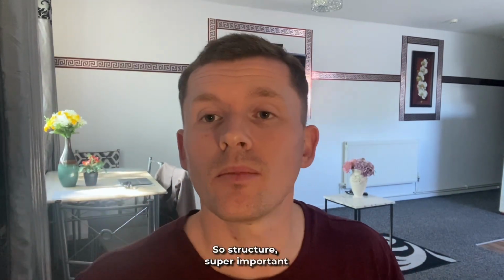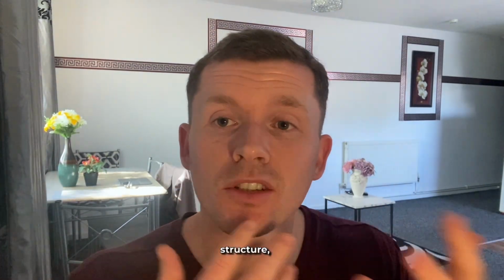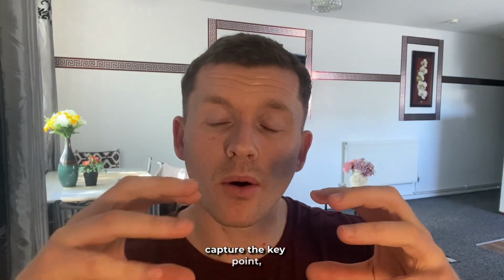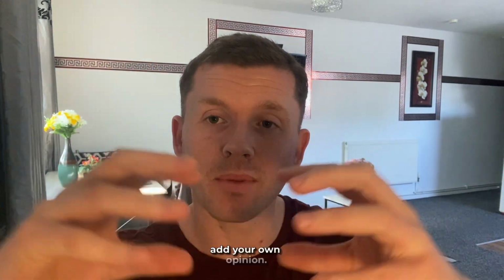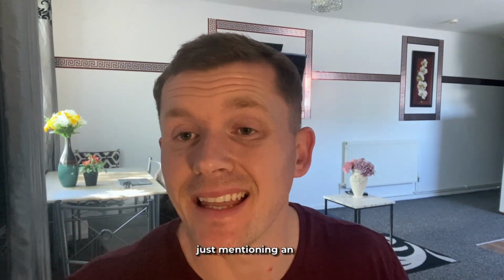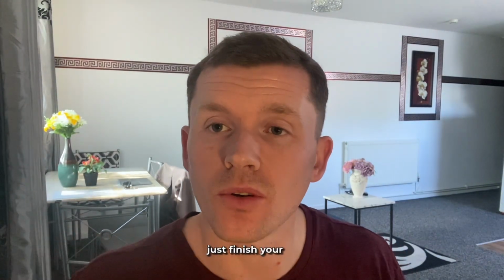So structure, super important. Flow, very important. They also go hand in hand. They are connected. If you have a good structure, you normally have a good flow. So the way that we really flow in English is by having an idea in mind about how we connect things. So we do start off with this first block, background detail. Then we go on to this next block, capture the key point. Then we go into this next block, add your own opinion, and then the final block at the top is either restating your key point or just mentioning an additional detail, an additional interesting point to just finish your thought.